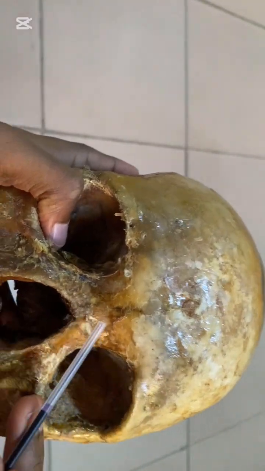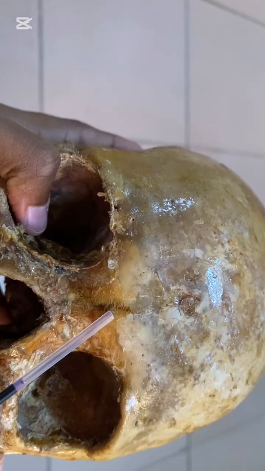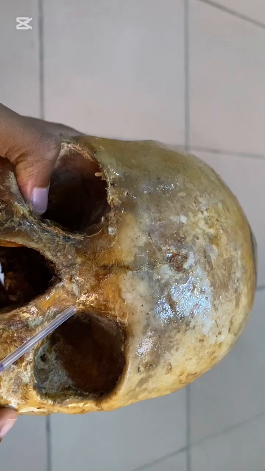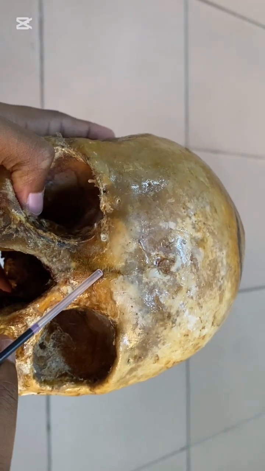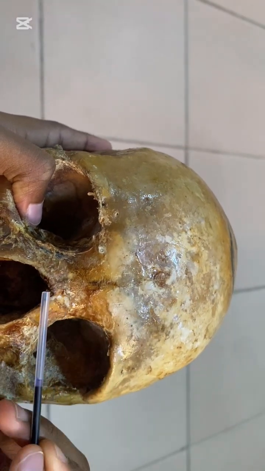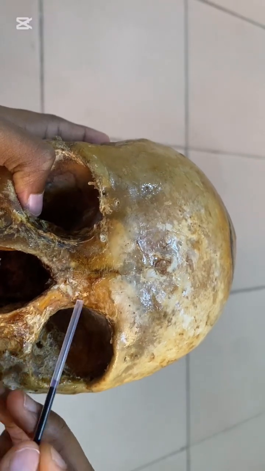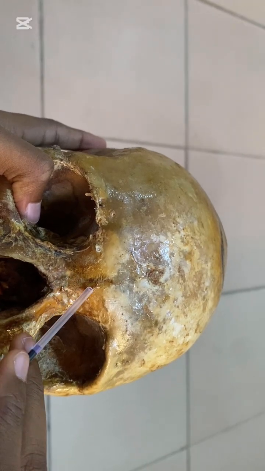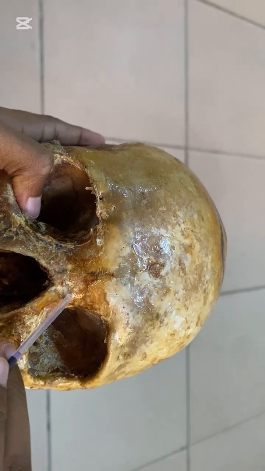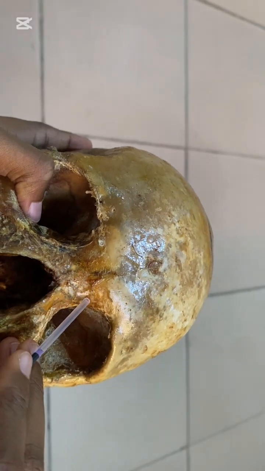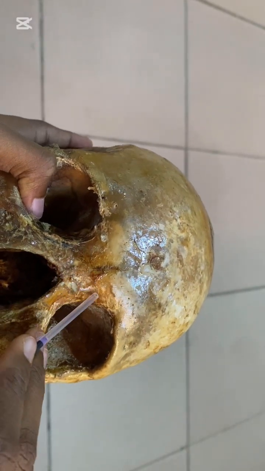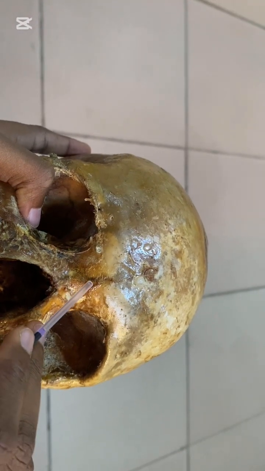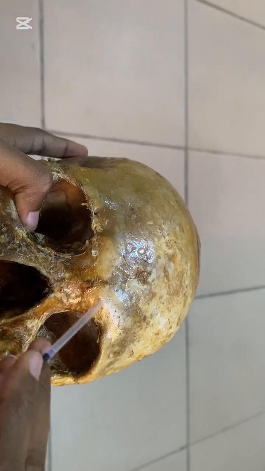Now, let me zoom in here. This point is also very important. This point is called the nasion. It is not clearly visible here, but this is the point where the frontal bone meets the nasal bones. The nasion is along the nasal suture. So if this is our nasal suture, which joins the frontal bone and the nasal bones, then this point is our nasion. It's an important landmark of the frontal bone.